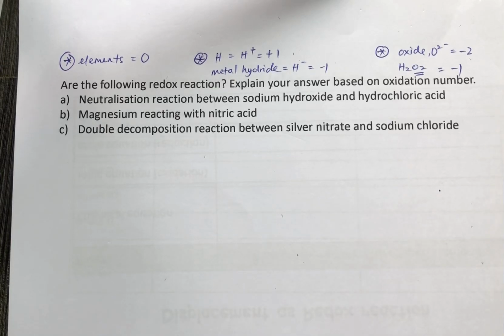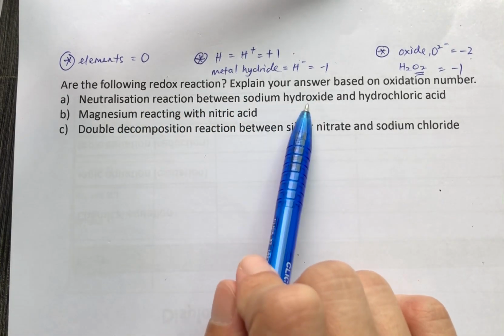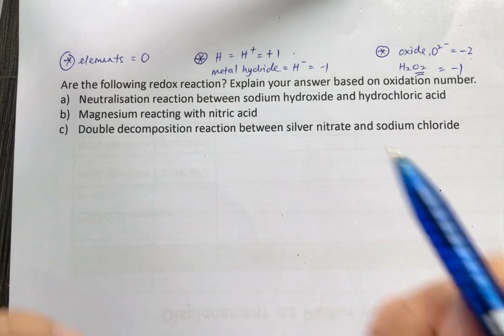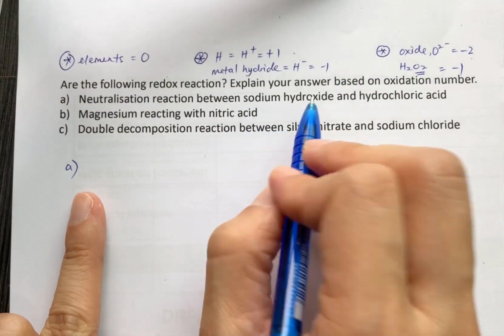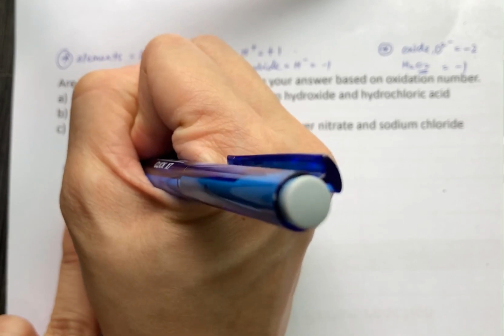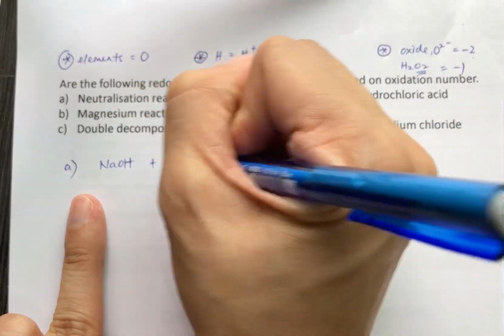Right, so in this lesson we are still talking about oxidation number, and we are going to analyze redox reactions based on oxidation number. So let's look at the first equation: neutralization between sodium hydroxide and hydrochloric acid. For this question, I will write the equation. Sodium hydroxide is NaOH, whereas the hydrochloric acid formula is HCl.